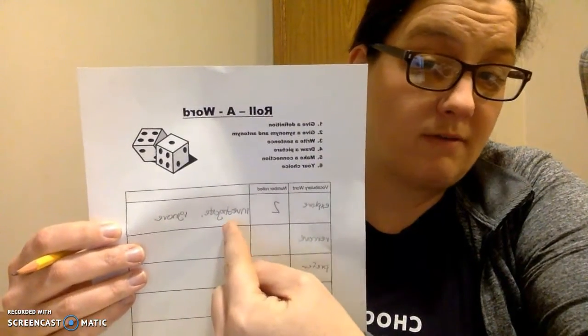So a synonym for the word explore could be the word investigate. So we write that here. And an antonym could be ignore. So what we did is we wrote the number that we rolled on the die, which was a 2. And then we wrote our synonym of investigate and our antonym of ignore.